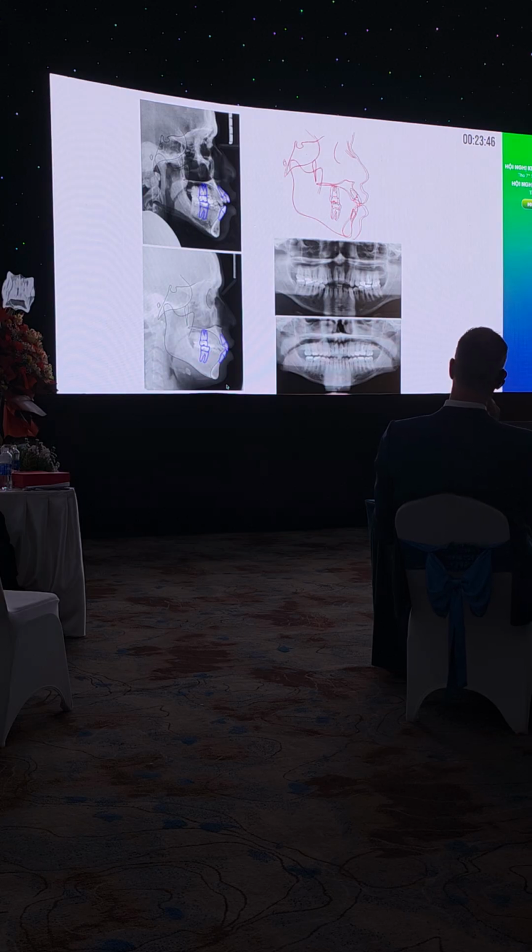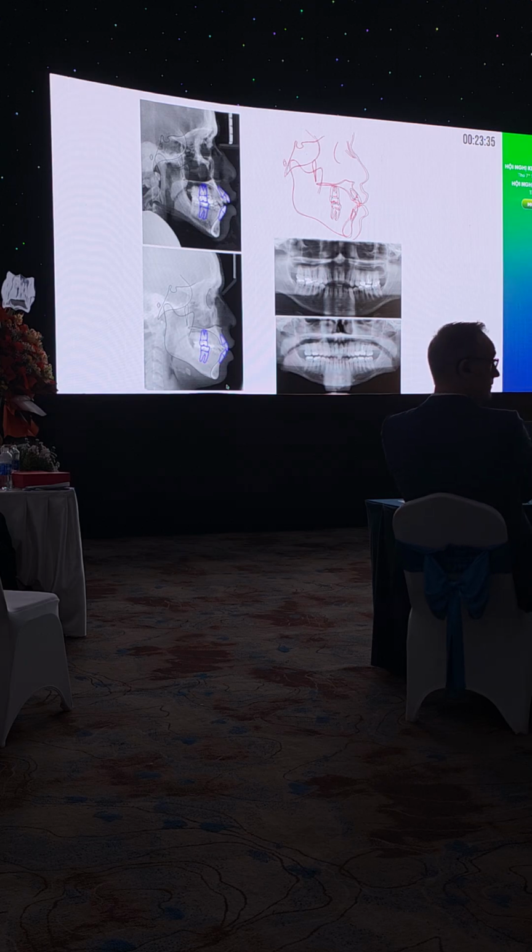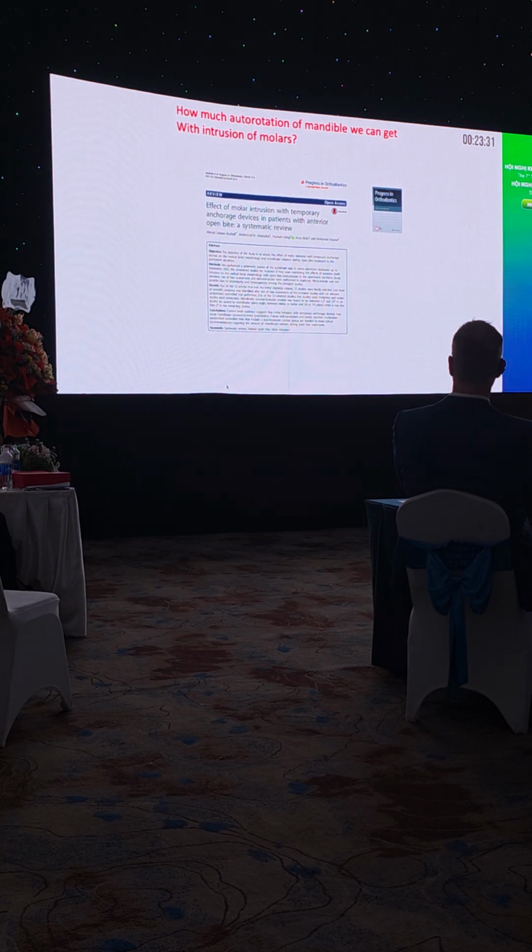No change in the vertical dimension. Very little intrusion. You're not going to get much intrusion in the majority of these patients. And you can see the long axis of the teeth looks pretty good. You finish up the patient very, very nicely.